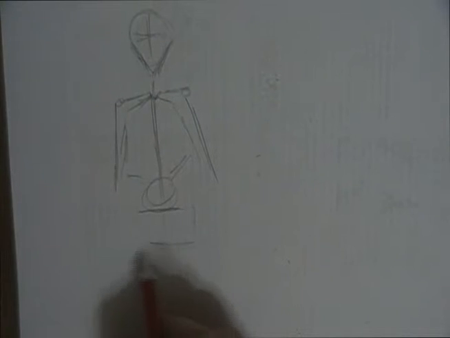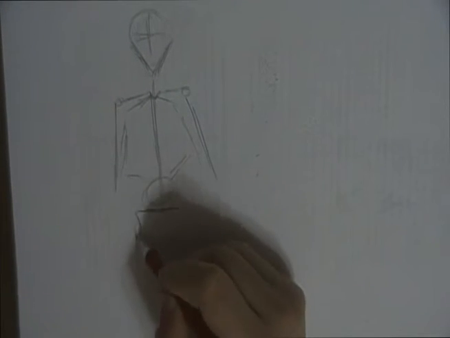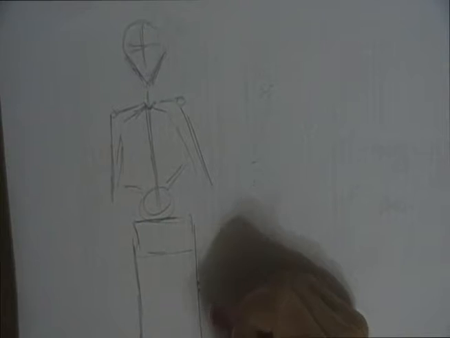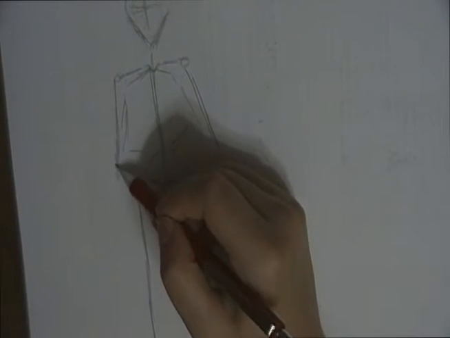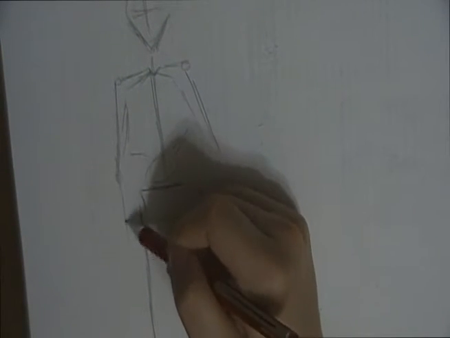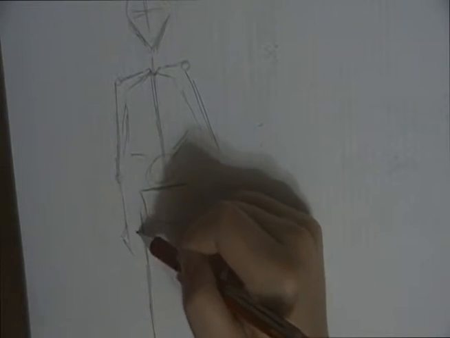It turned out to be a man. Anyways, his legs probably won't be able to reach the end of the page, so we'll just keep it like this for now.